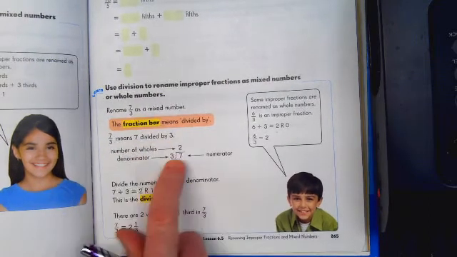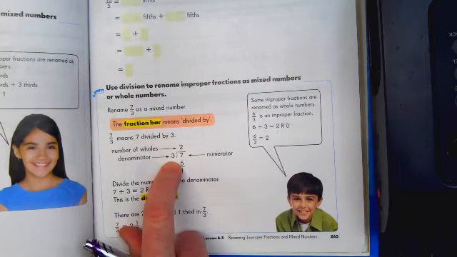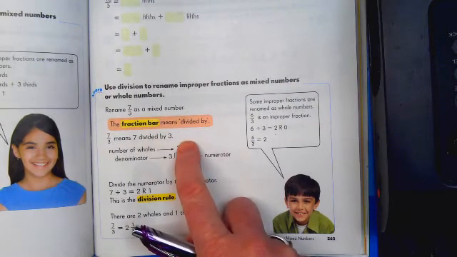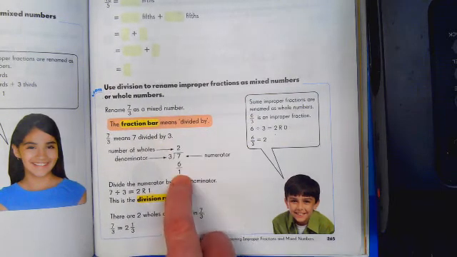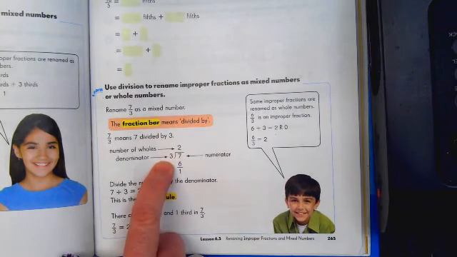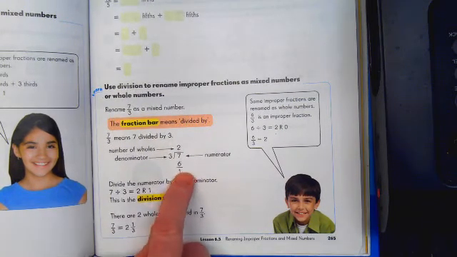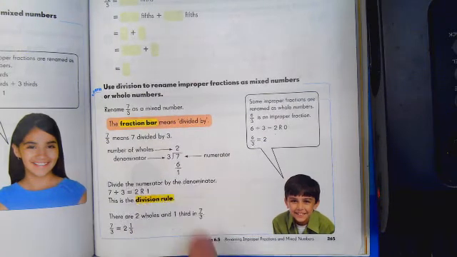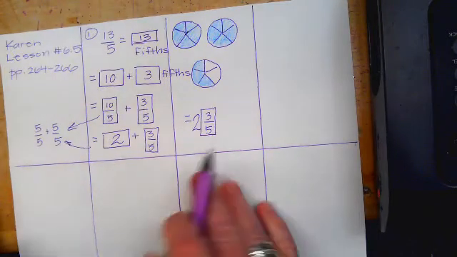So 7/3 means 7 divided by 3. So if we go ahead and divide 7 by 3, we end up with 2. That's the number of wholes. The remainder is going to be the numerator, and the denominator stays the same. So you end up with 2 and 1/3.